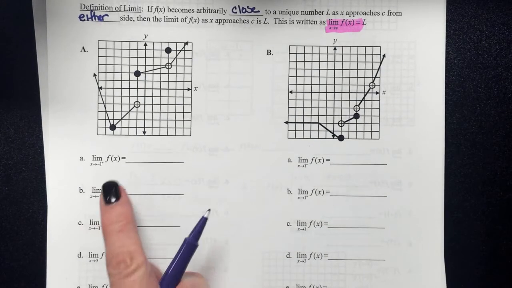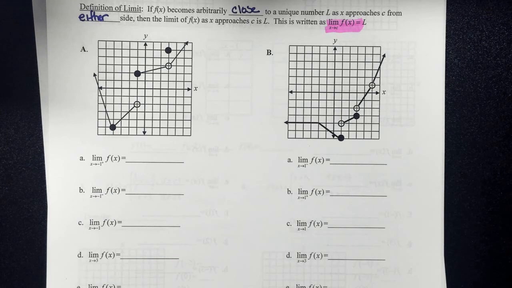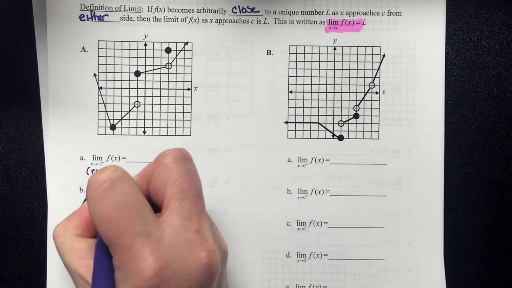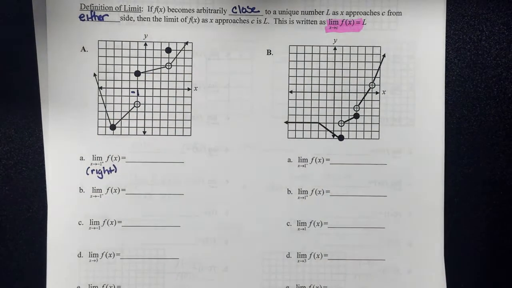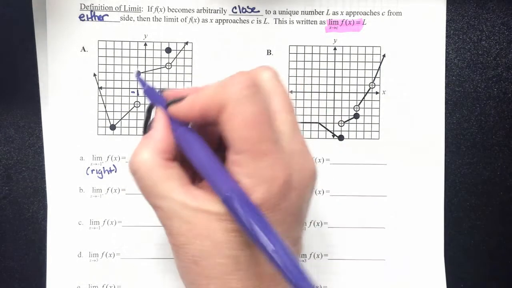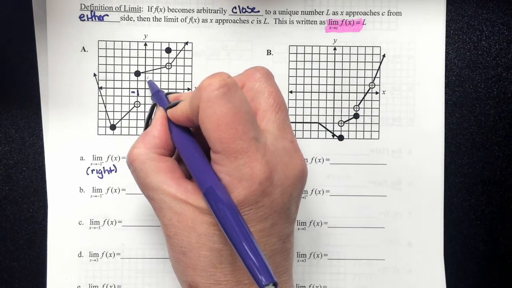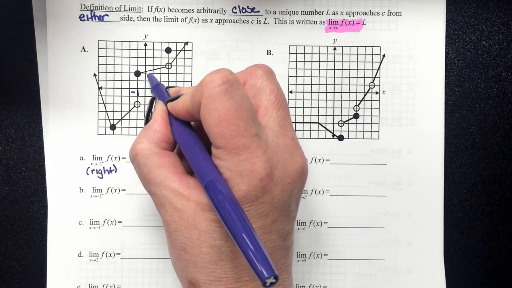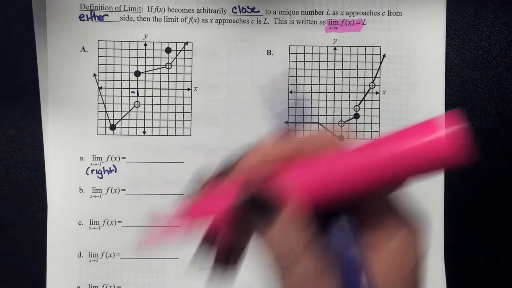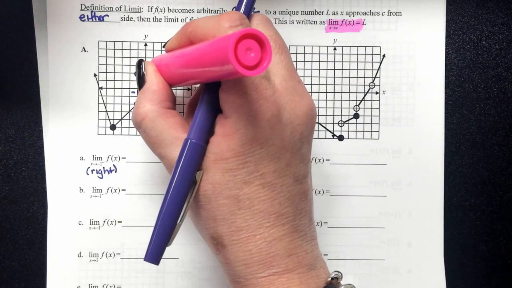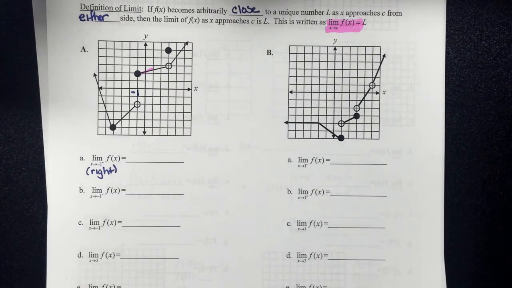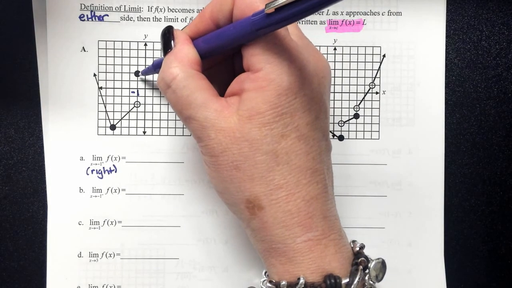Let's take a look at graph A. It says the limit as x approaches -1 with a plus sign. What does that plus sign mean? It means we're coming from the right. So what you want to do is find -1 on your x-axis. Take your pencil and place it on the graph to the right of -1. Trace your graph till you get really close to -1. So when I approach -1 from the right, what y value am I getting really close to? 2.